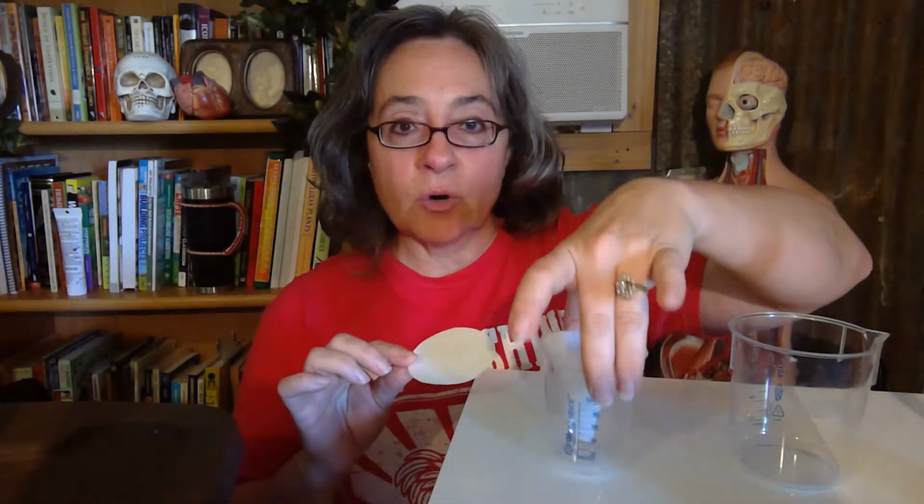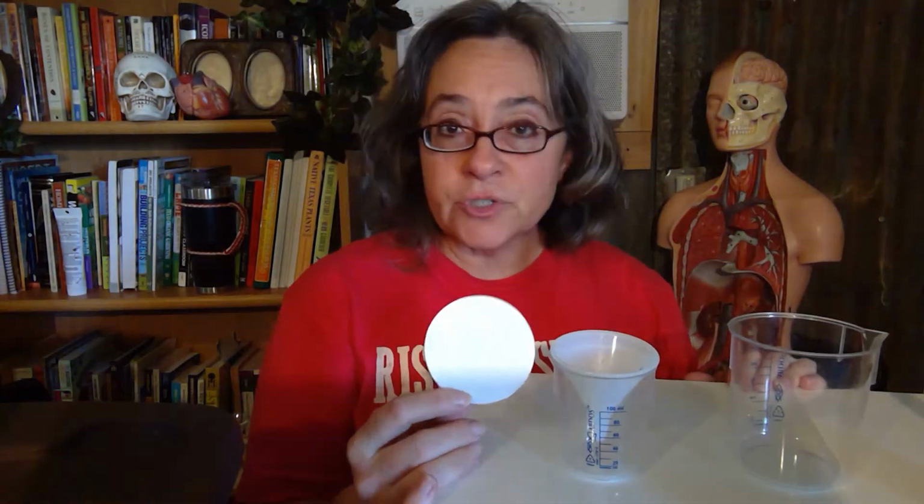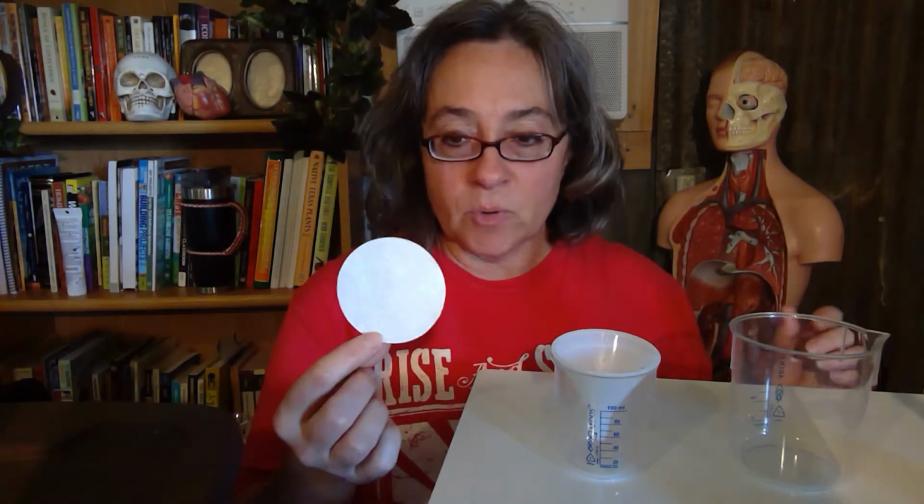This is beaker 1. On your chart you'll see beaker 1 says coffee filter paper. This is not a coffee filter. It's actual scientific filter paper. This is your filter paper, and then this is beaker 2.